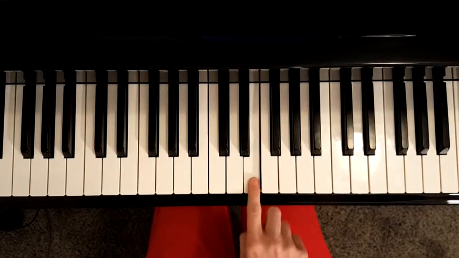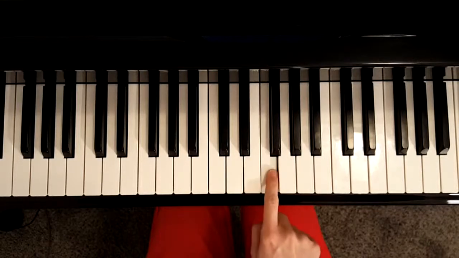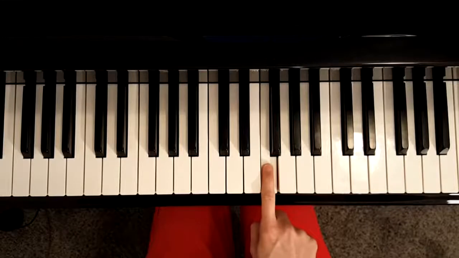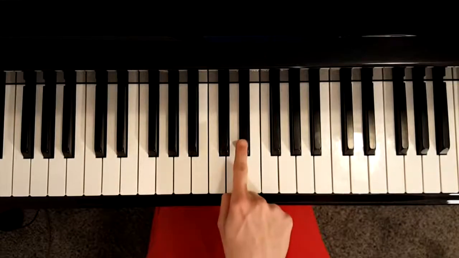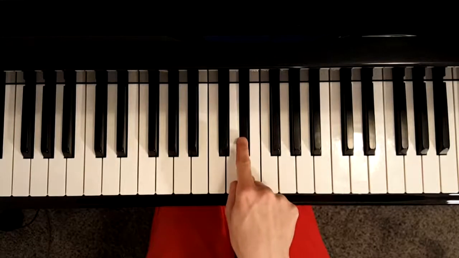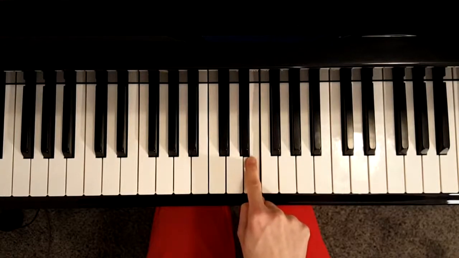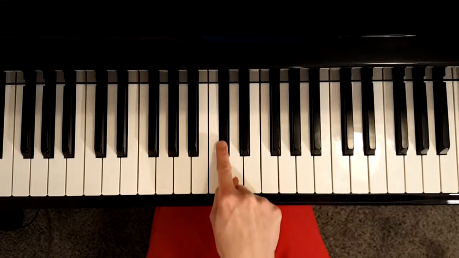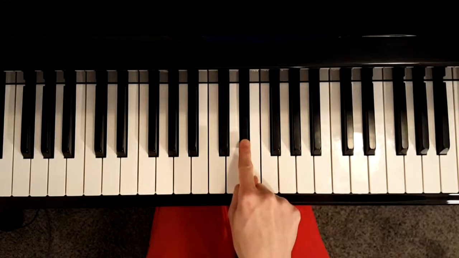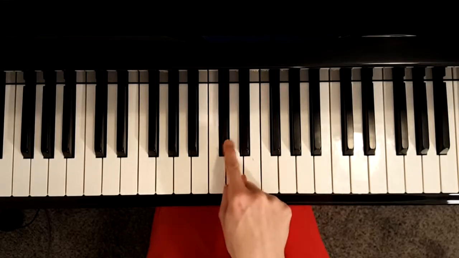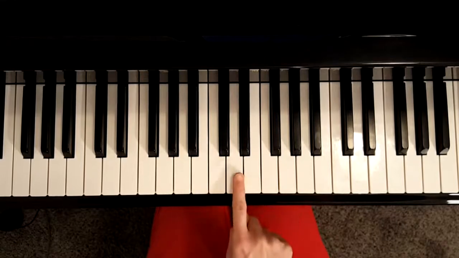So for example, those two white keys, E and F, they don't have a key in between. So that's a half step, okay? Or this black key, and then you go into E, from D sharp to E, or from E flat to E, that's a half step, okay? Or if you go from C sharp to D sharp, or from D flat to E flat, that's a whole step because there is a key in between.